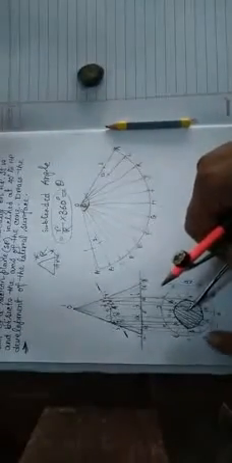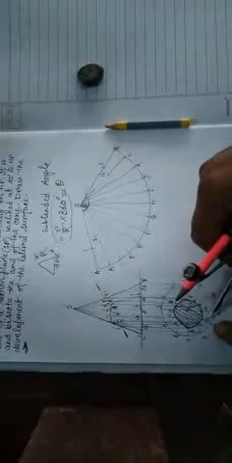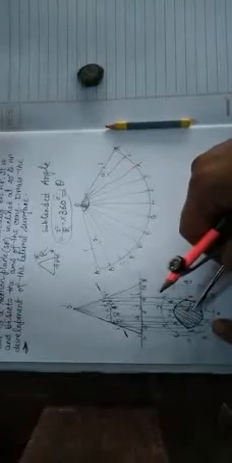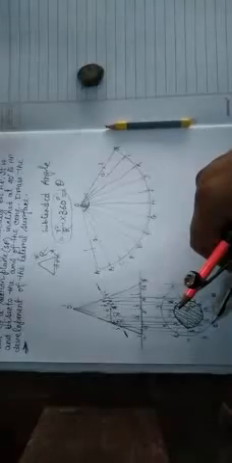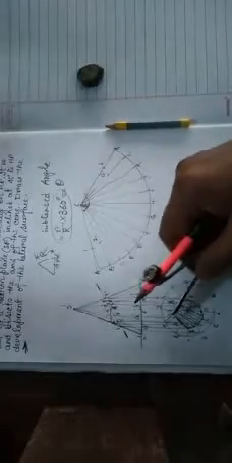This is 2, and this point is 12. This is the position of point 1, 2 is at this position, and 12 is at this position.